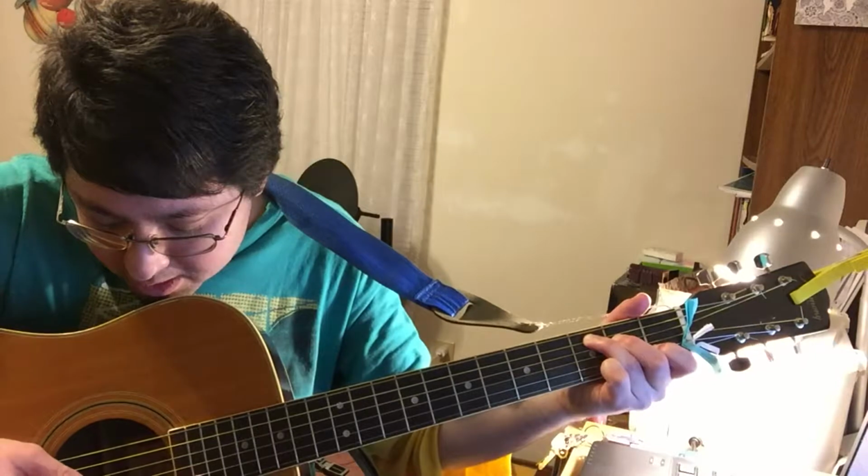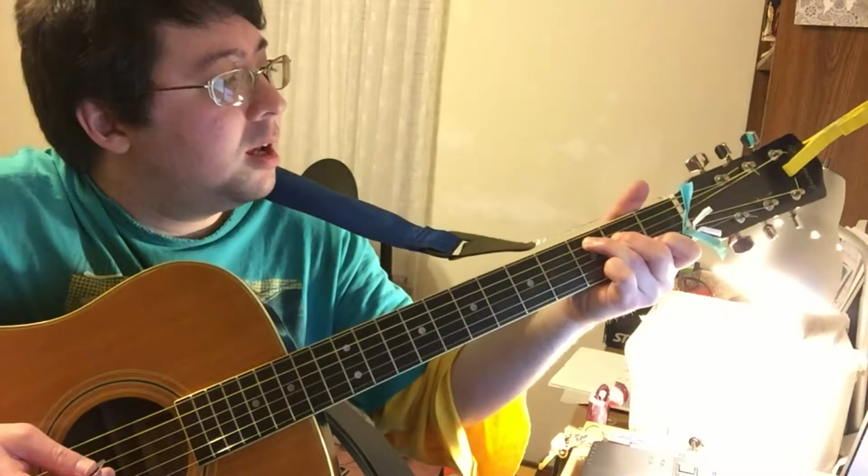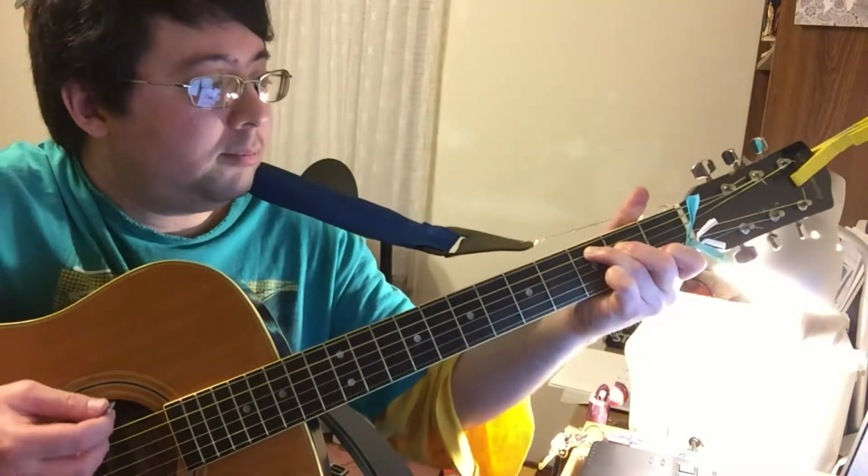So in this case you skip one string because that string is named G, and G is a part of the C chord. So I'm sure you understand that perfectly if you're a piano player. So this is the C chord on the guitar.